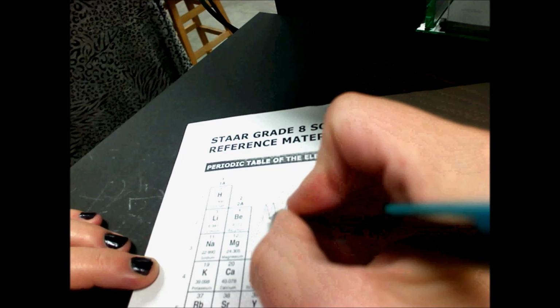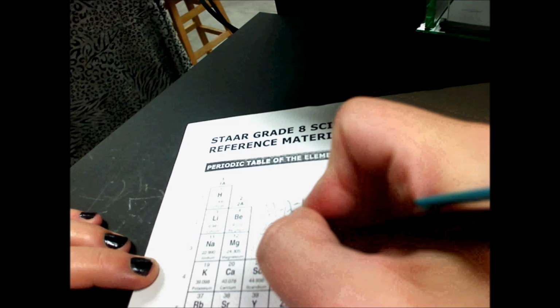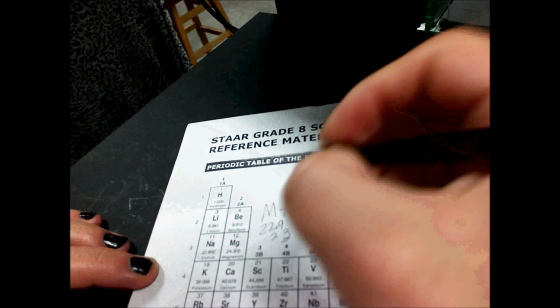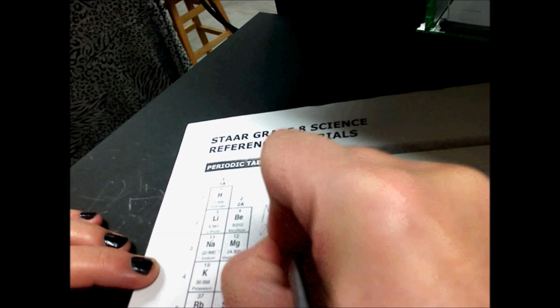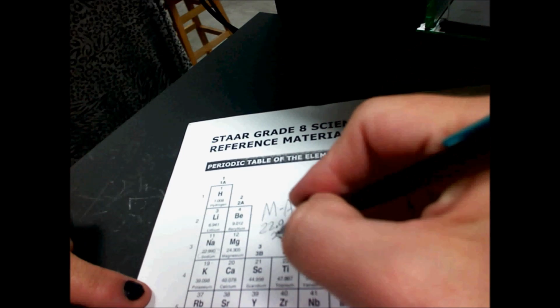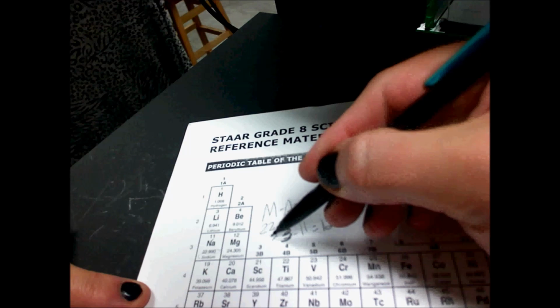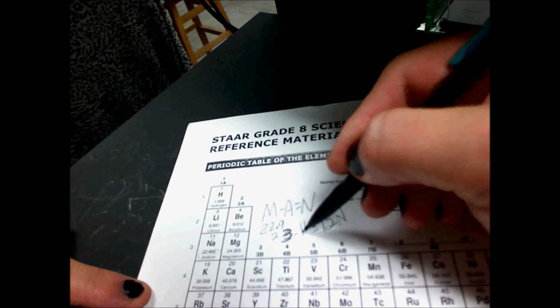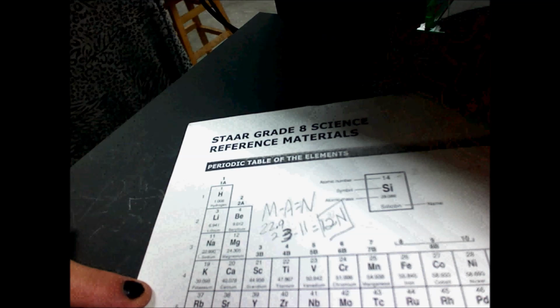So if we take the atomic mass, which is 22.9, we want to round up because anything 5 or higher, we're going to round up, so that gives us 23. And if we subtract the atomic number, which is 11, you like my scratch work? 23 minus 11 gives us 12, and those would be 12 neutrons. So the M is for the mass, the A is for the atomic number, so it's the atomic mass minus the atomic number, which is equal to the N, the neutron number. So for sodium this is 12 neutrons.